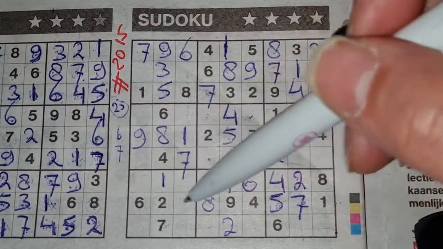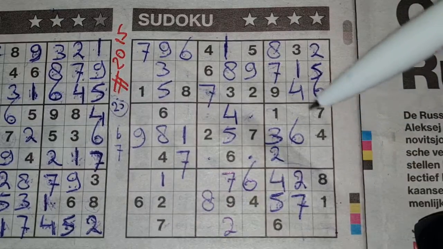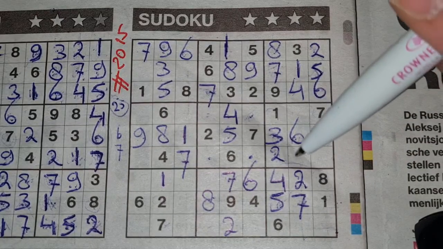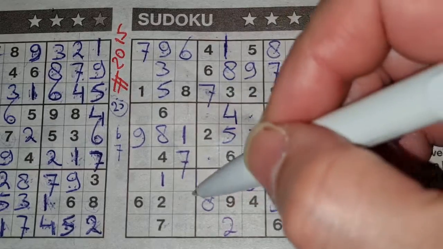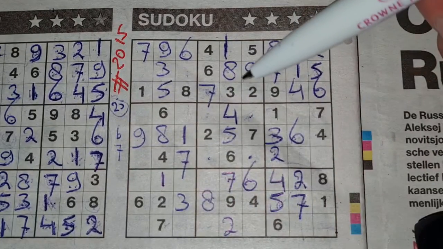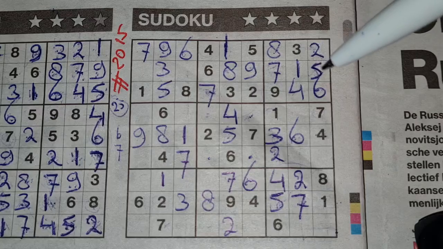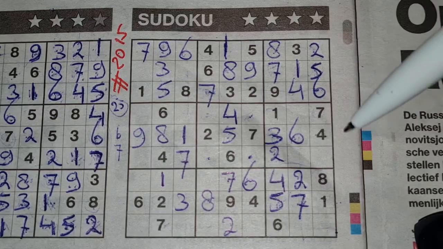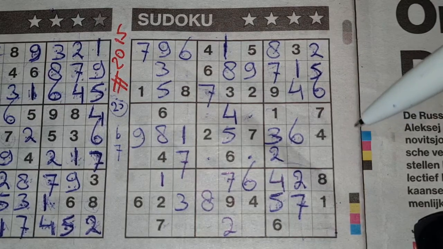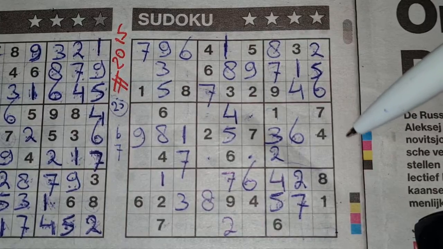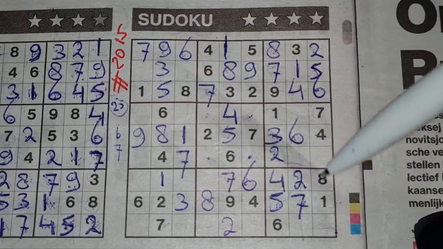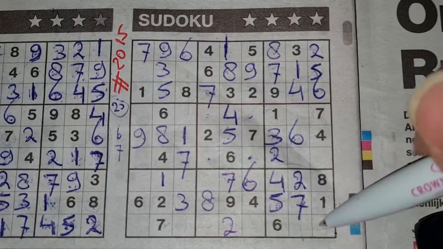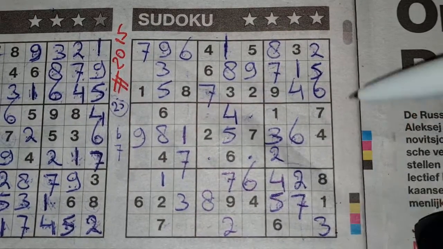One number left in this row for the number 3. Yeah, 3 is missing. How about the 3 in this column? 3 in the column next. So the last column, the only place for a 3 should be there.